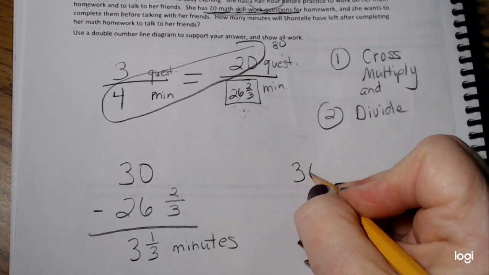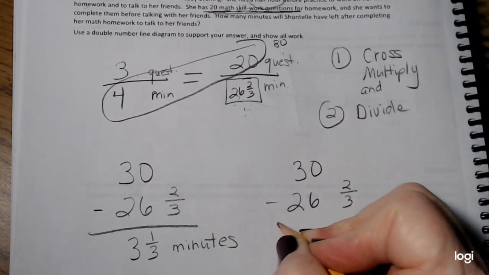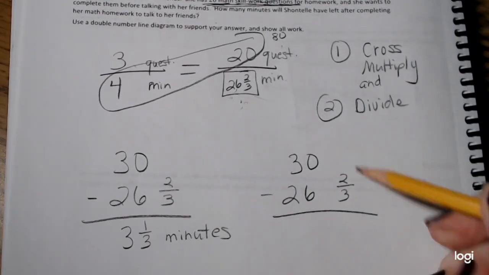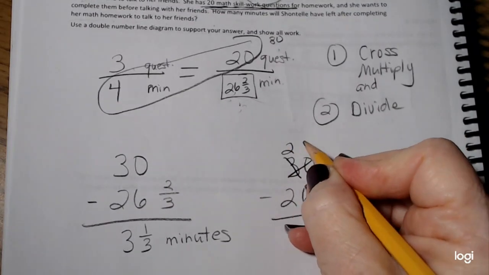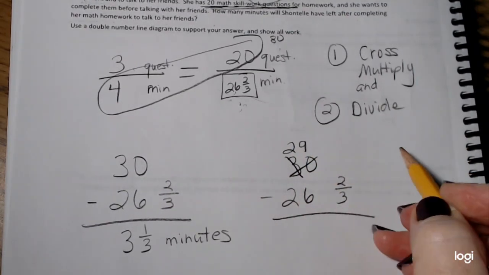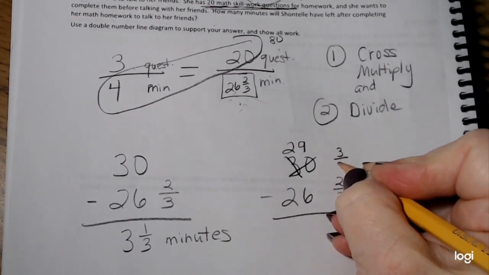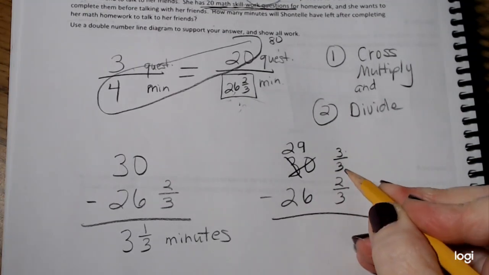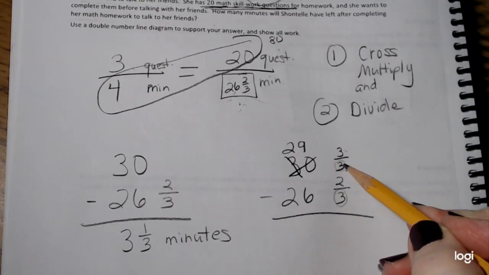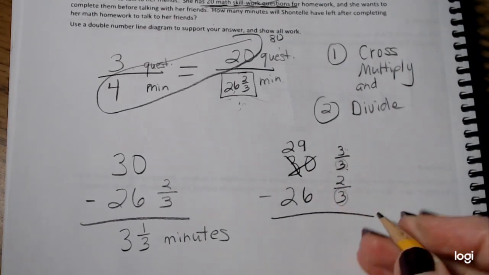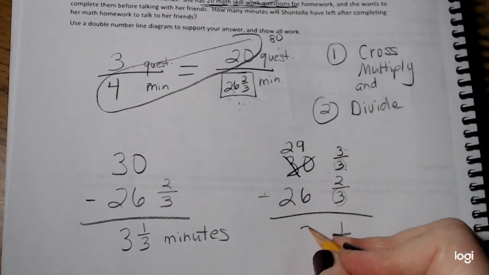If you would want to solve it correctly this way, for my top mathematical students, if you notice I can't subtract here because there's nothing here, so I have to borrow from the 30. 29. I took one whole number away. Well, the whole number I took away I need to put here, but I want it as a fraction. And so I'm going to put it like this, 3/3, because 3/3 is actually one whole number. But I want a common denominator. So 3/3 minus 2/3 is 1/3, and 29 minus 26 is 3. So I get the same answer.